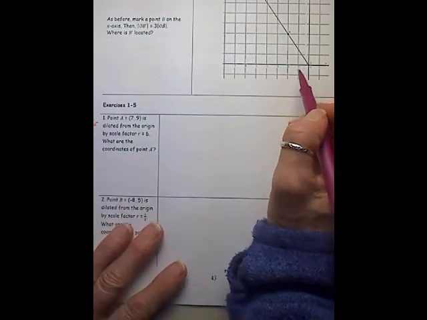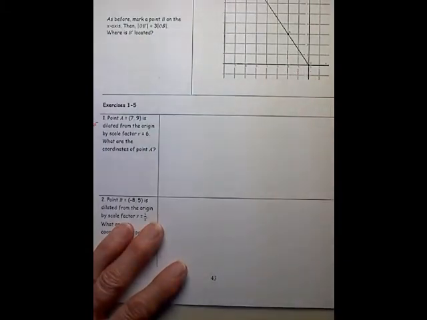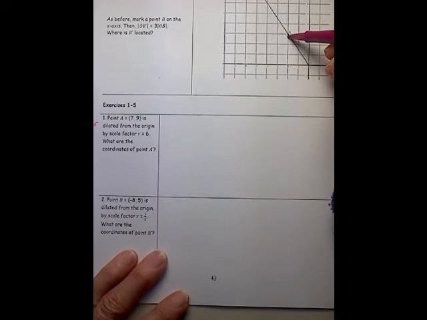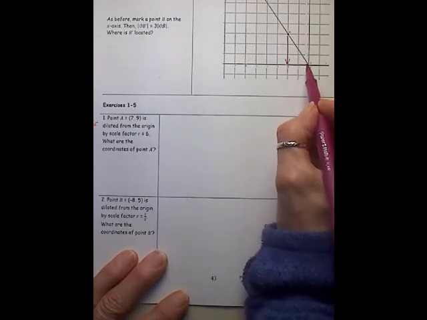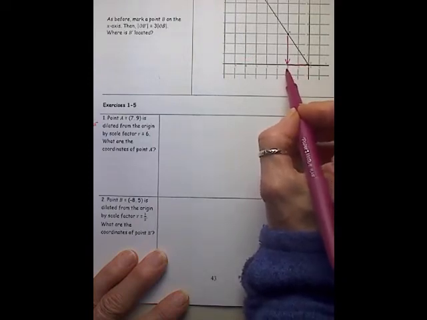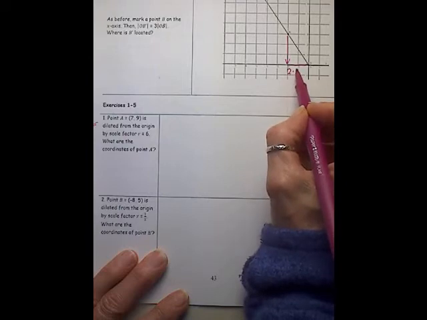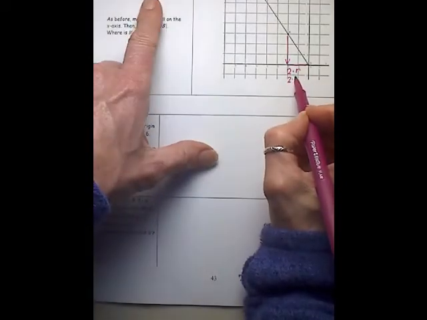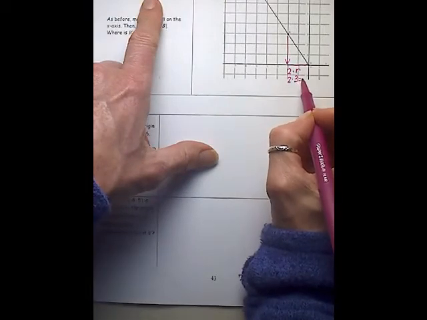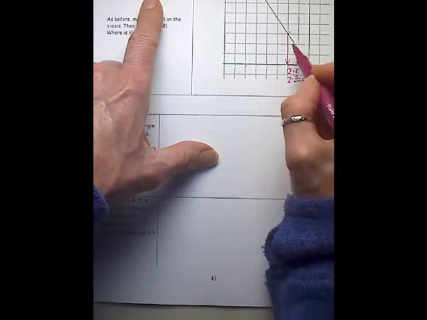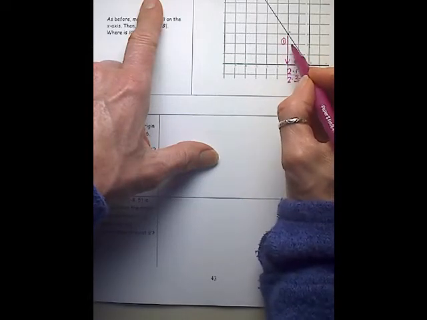Okay, so the first thing that we want to do is to drop A. And we see that this has a distance of 2. And so we have 2 times the scale factor, and 2 times 3 is equal to 6. So our first step was to just drop the line.